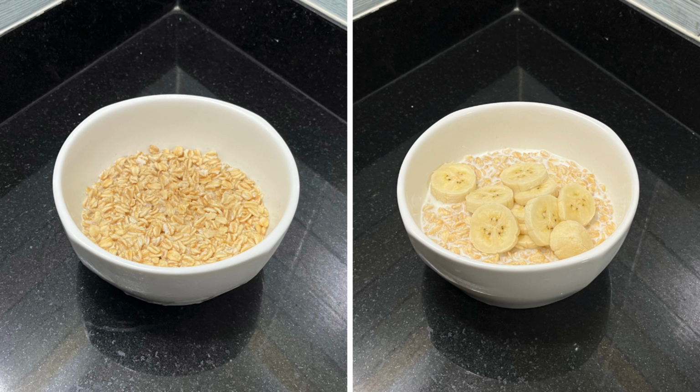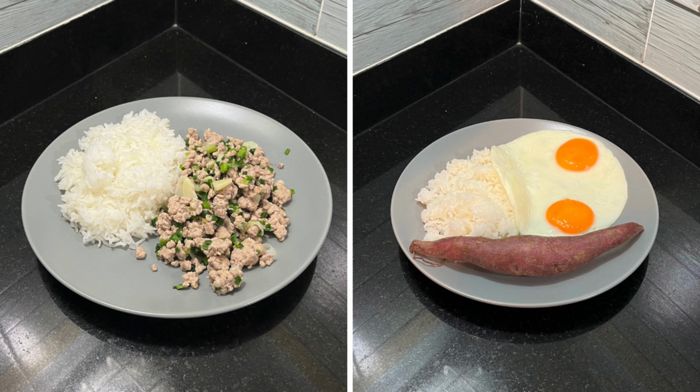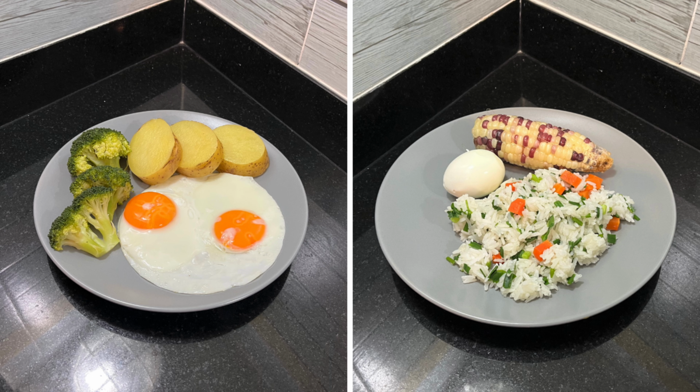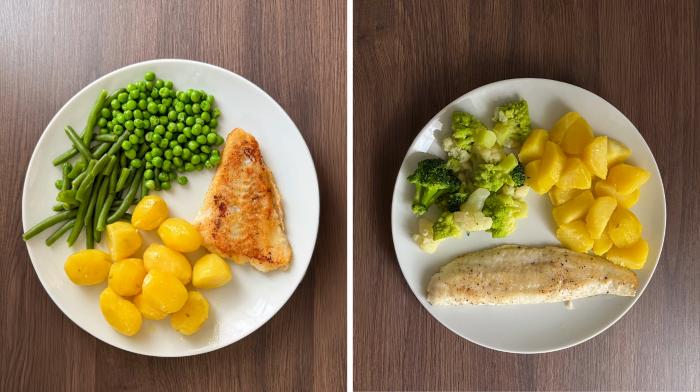So breakfast could be oats with milk and banana. Lunch could be plain rice, potatoes, sweet potatoes, or taro with fresh fish, eggs or meat, along with fruit, vegetables or legumes when tolerated. And dinner could essentially follow the same structure, just in a different variation. All of these meals could also be eaten interchangeably.